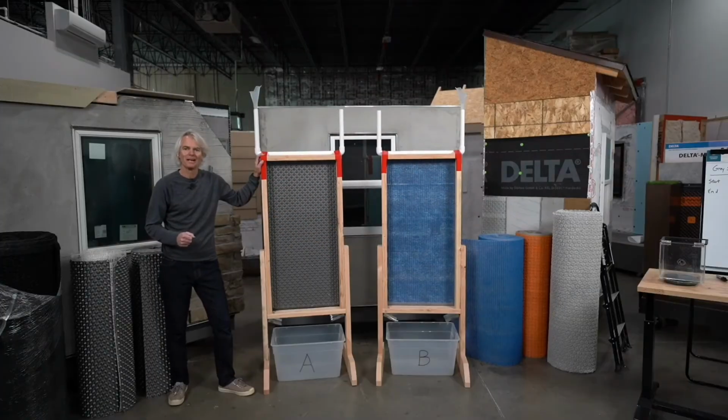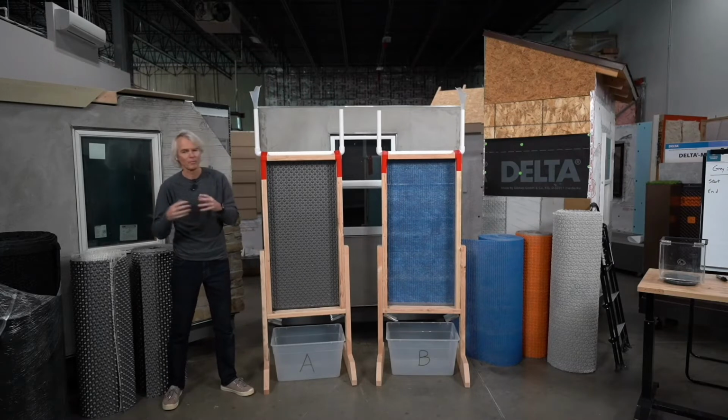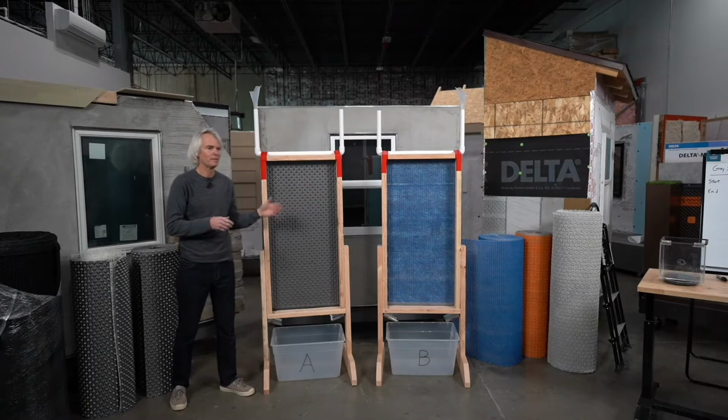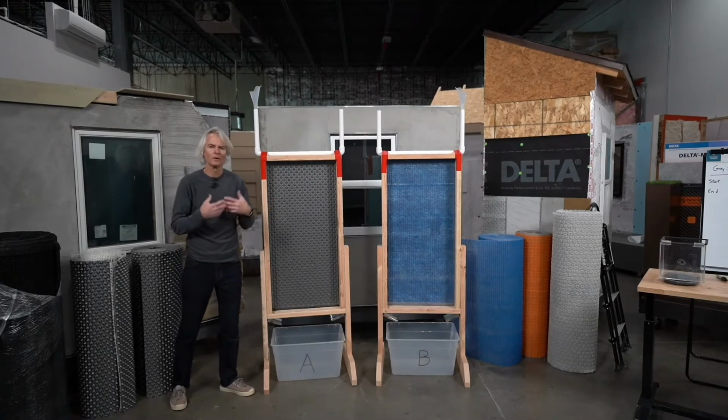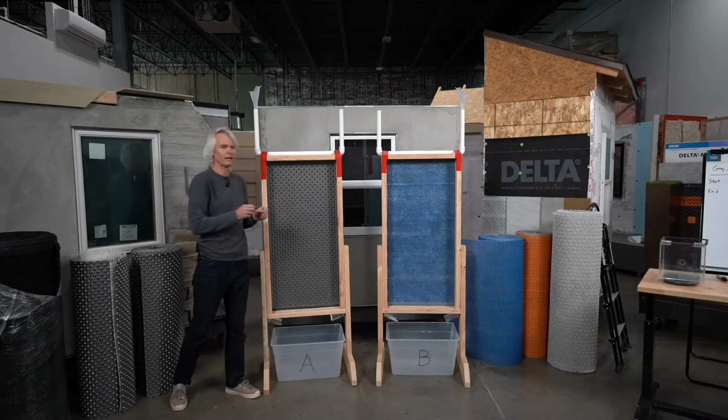Okay, we're here in the CI lab, and like all things, we love to test things of performance in the lab. So we've built a couple of different mock-ups here, the same two, but we're going to test two different products for drainage efficiency. So we're resembling an ASTM drainage efficiency test. This time, though, we're using a quarter scale apparatus.